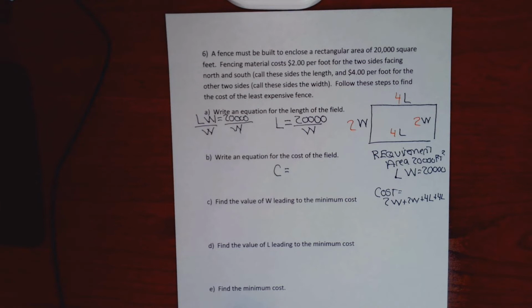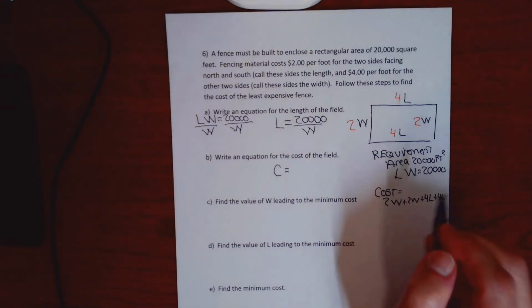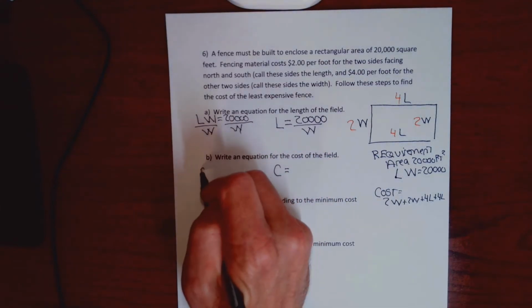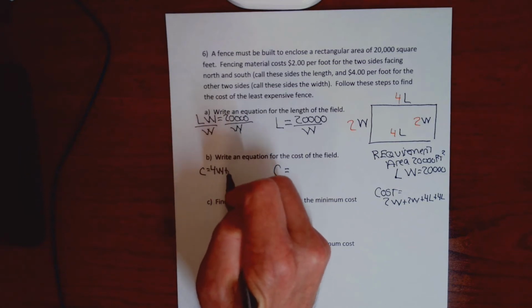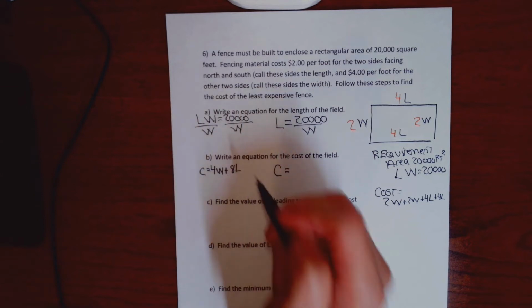So my cost equation is going to be 4W's plus 8L's.